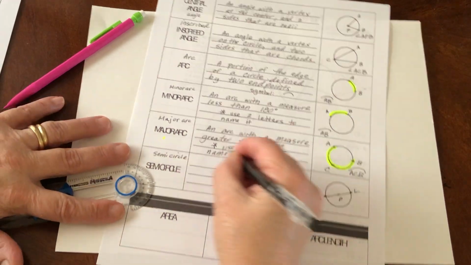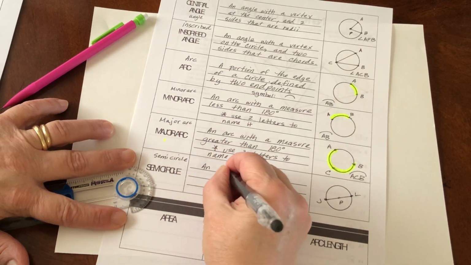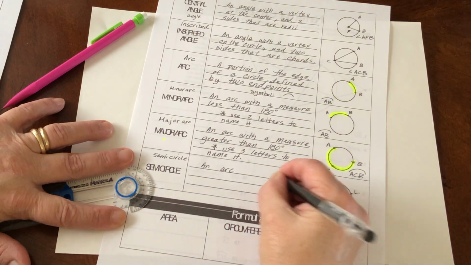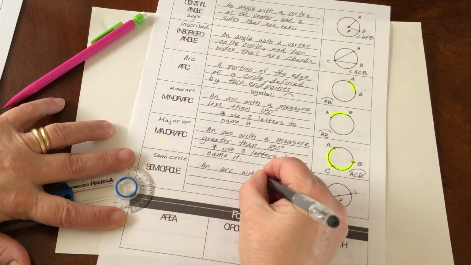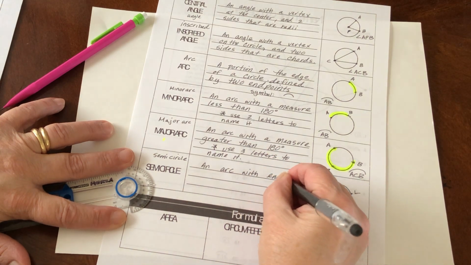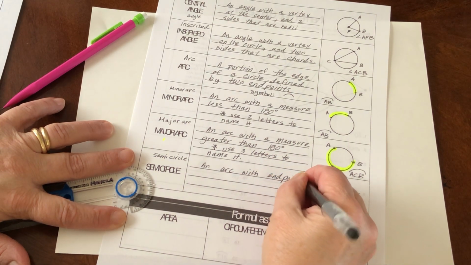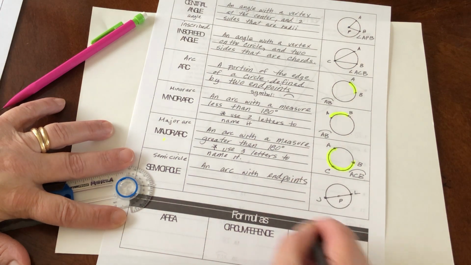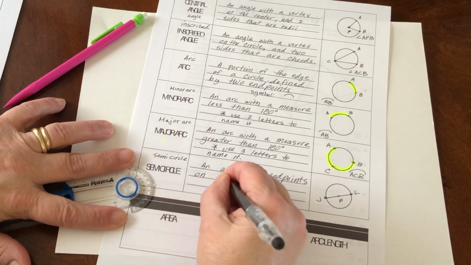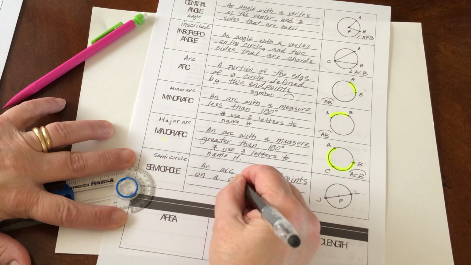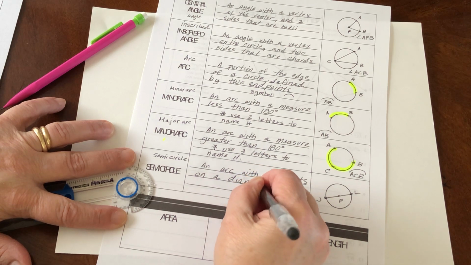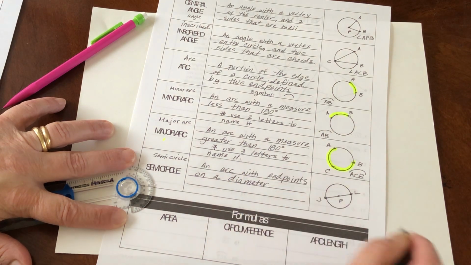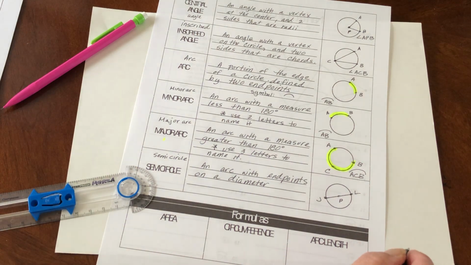A semicircle is an arc with endpoints on a diameter. Now, why do I say a diameter and not the diameter? Well, because there's an infinite number of diameters on any circle.